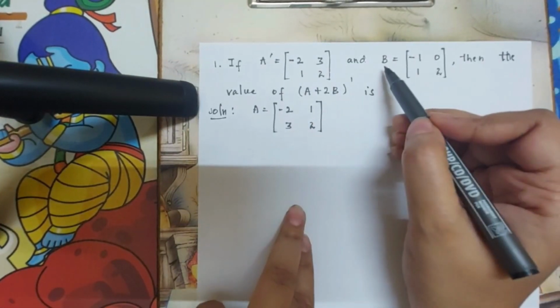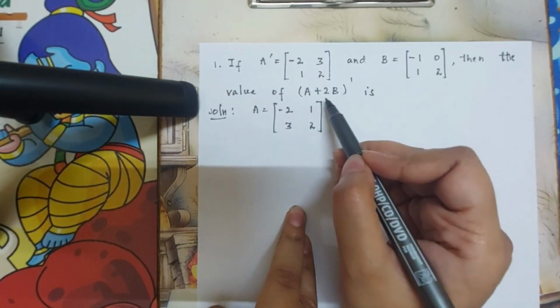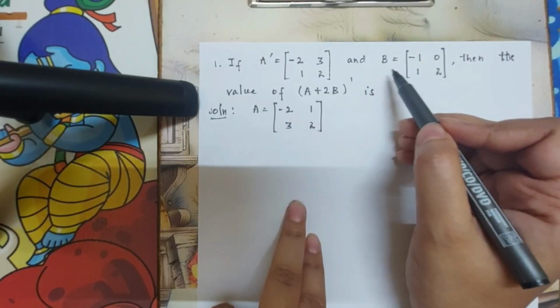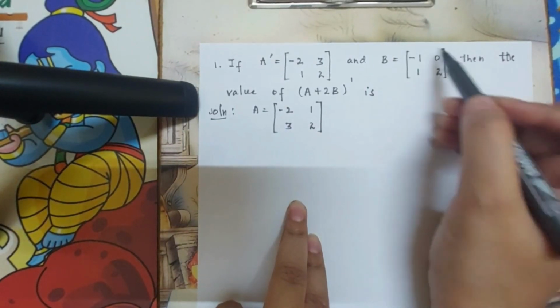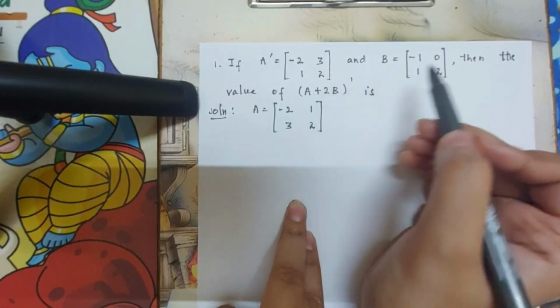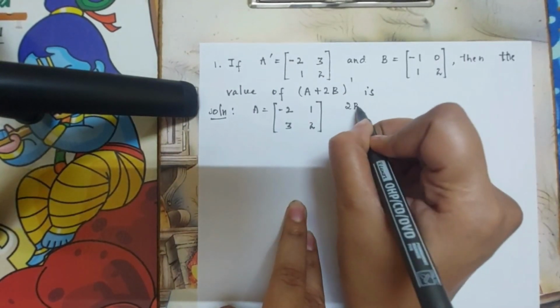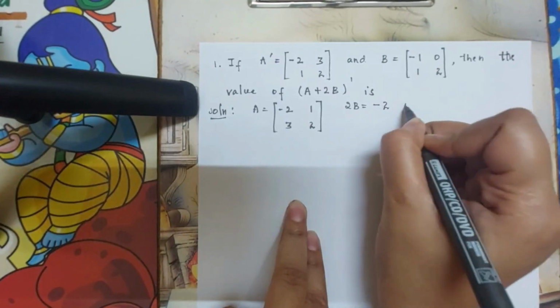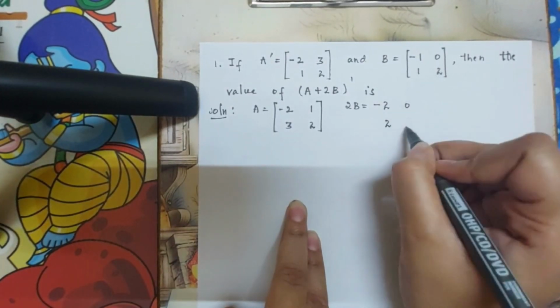Now we are also given matrix B, but we want 2B. So we will be able to get 2B by multiplying each and every element of matrix B with the scalar 2. So 2B will be equal to [-2, 0; 2, 4].